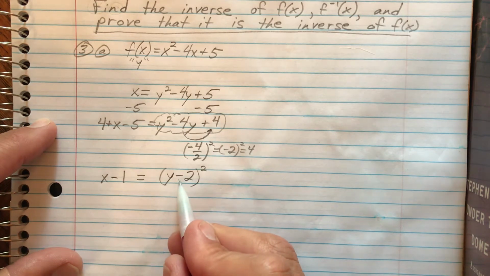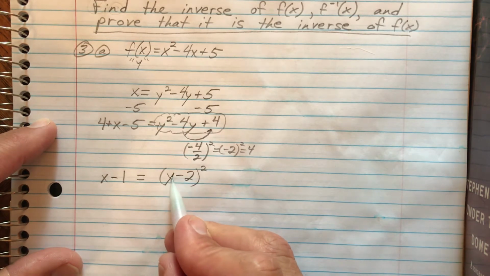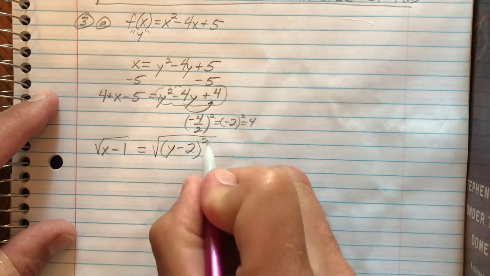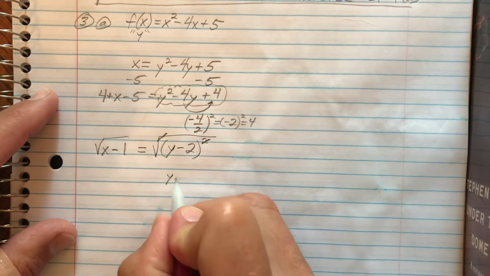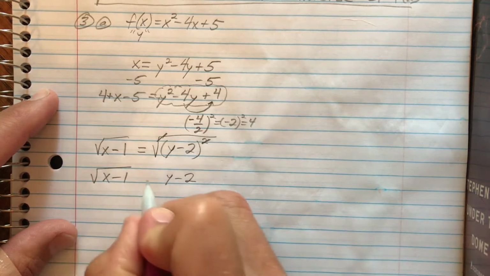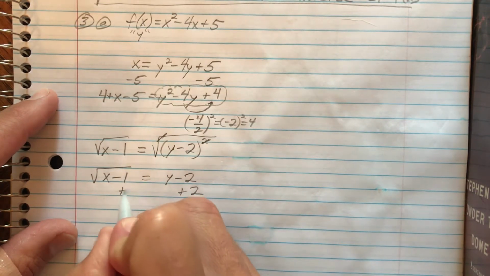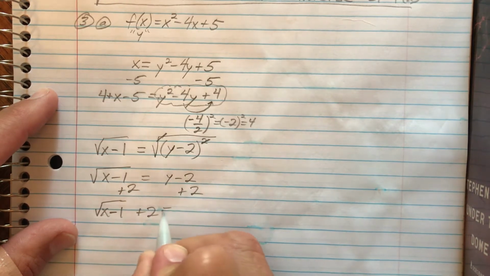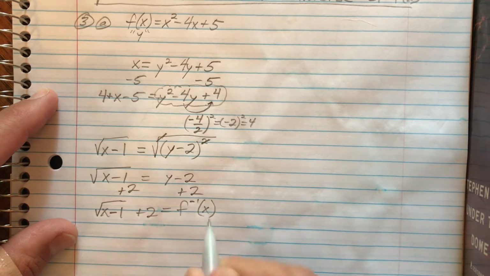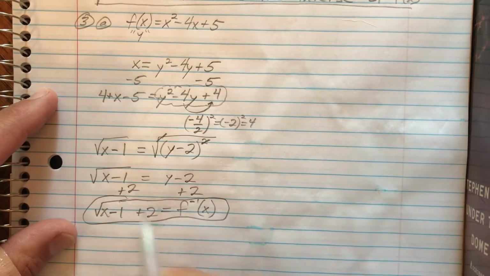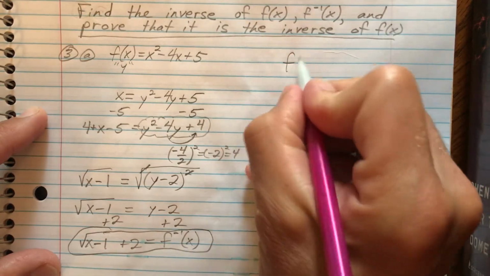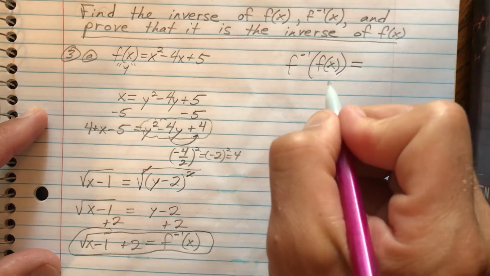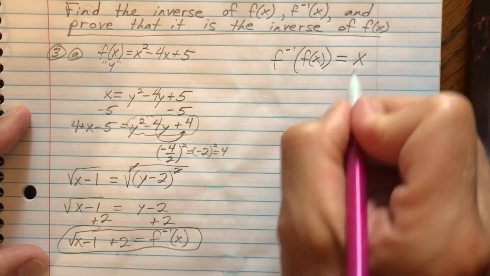Now we could get this to say y equals, because if you look, there's only one y term. Let's solve for it. Let's get rid of this squaring by square rooting both sides. And then finally, let's get rid of this minus 2 by adding 2. So we're hoping that the inverse is radical x minus 1 plus 2, which is known as f to the -1 of x. To make sure that this is the inverse, we're going to plug into the inverse the original function. And the original function and the inverse should undo one another, leaving you with just an x.